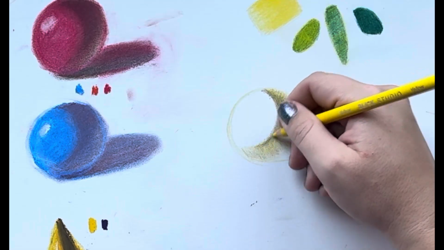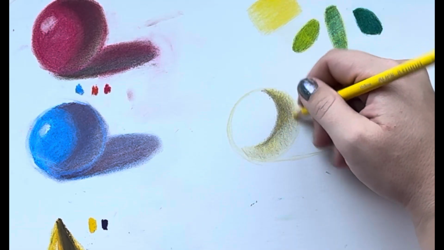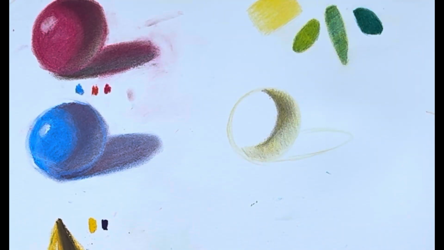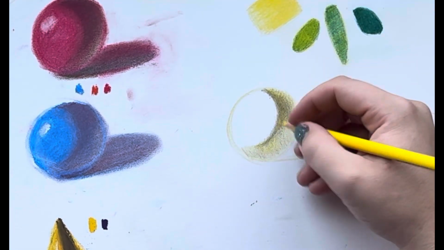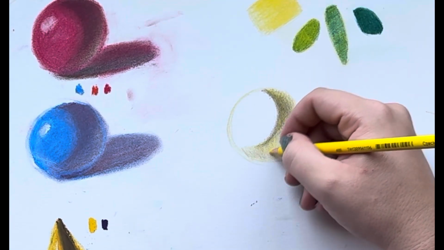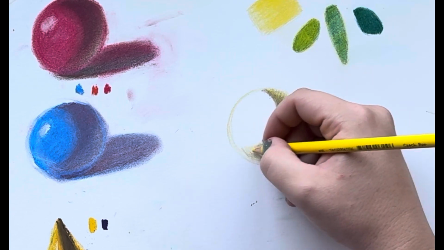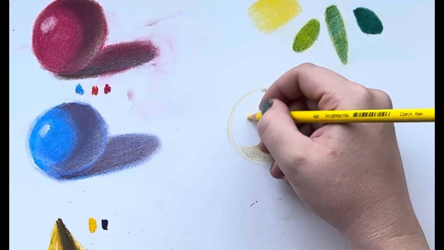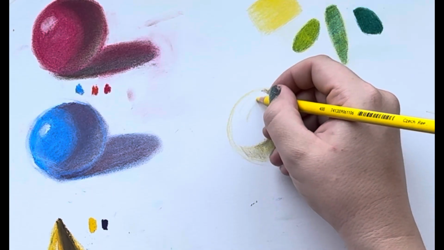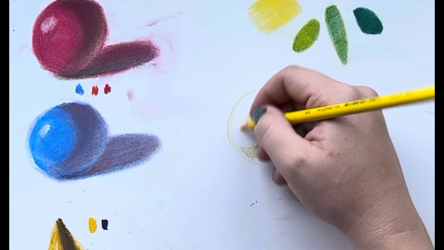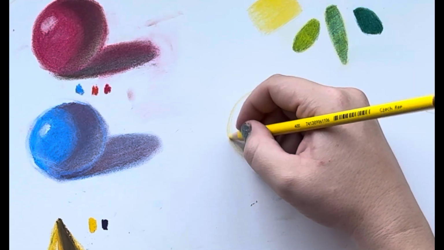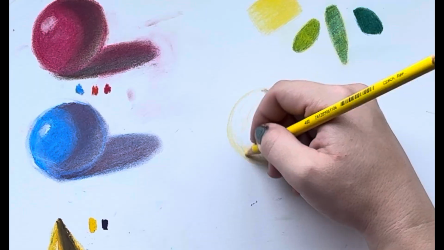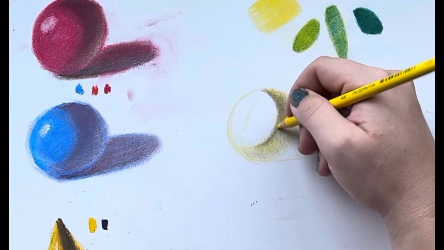So as we start to get into depicting colorful objects in 3 dimensions across different still life projects, this is part of how we're going to navigate making those shadows. We're going to identify what's the color of the object, and then combine that object's color with its opposite color to make our shades or our shadows. Okay, so I'm just going to keep building this up.